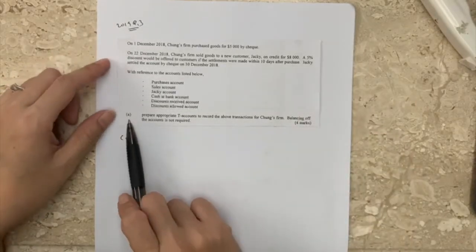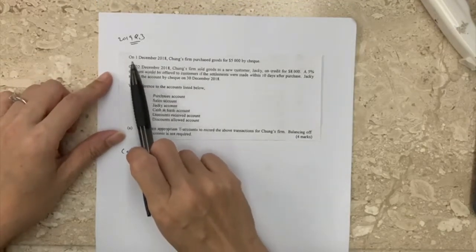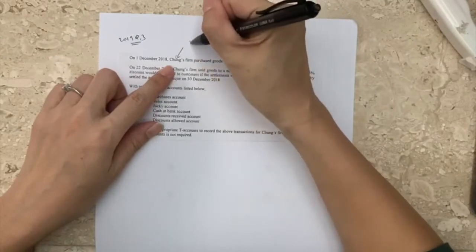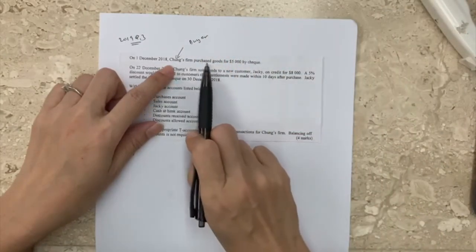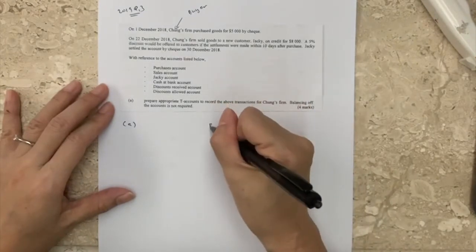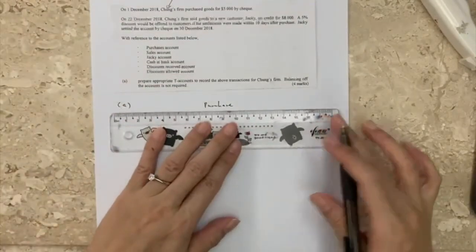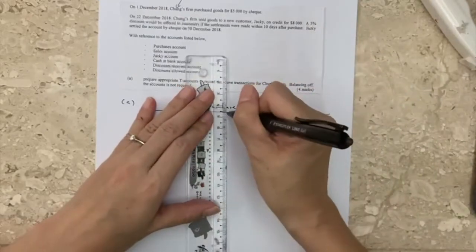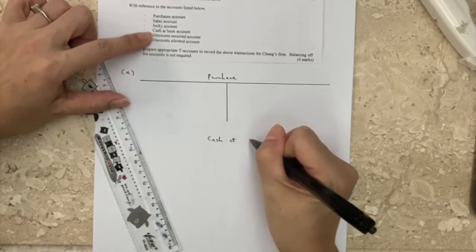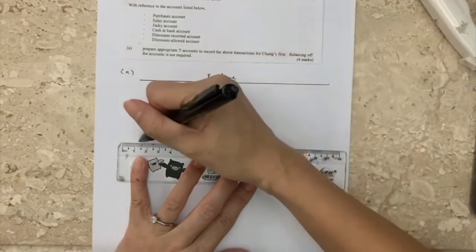So here is the question. For A, we need to prepare appropriate T accounts to record the above transactions for Chong's firm. On 1st December, Chong's firm purchased goods, so we buy goods. Chong is the buyer. Purchase goods by check, so pay money by check. Therefore I need to draw up a T account for purchases, and then a cash at bank account, because paid by check. So this is my T account.